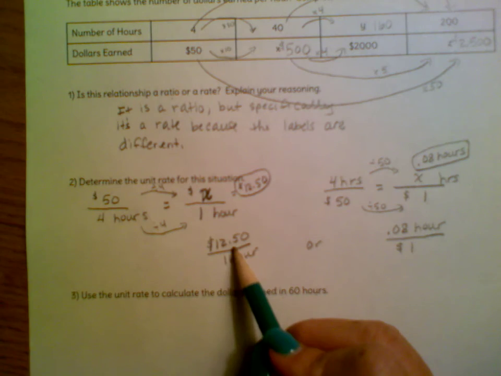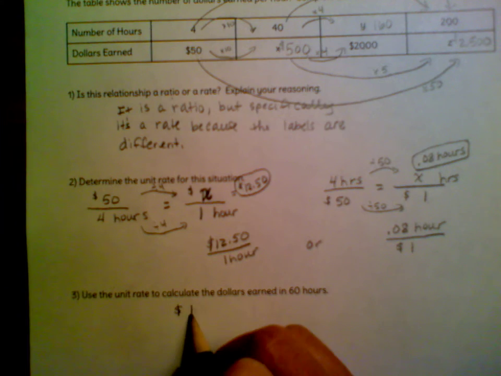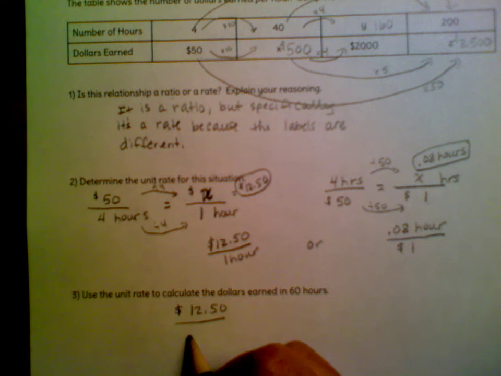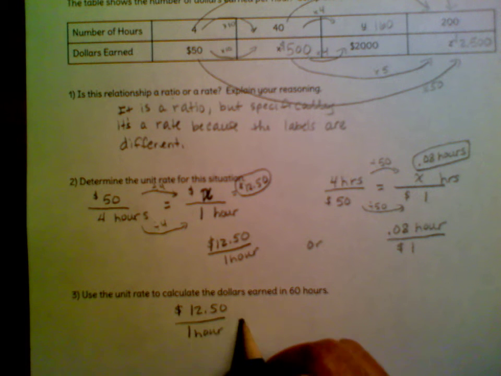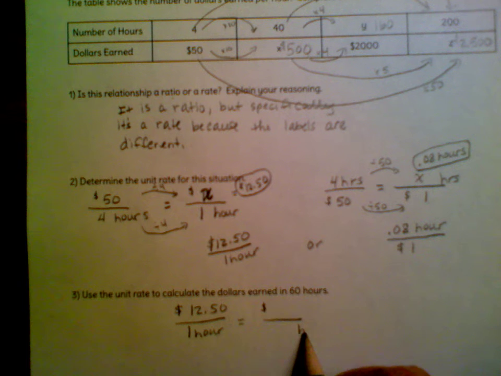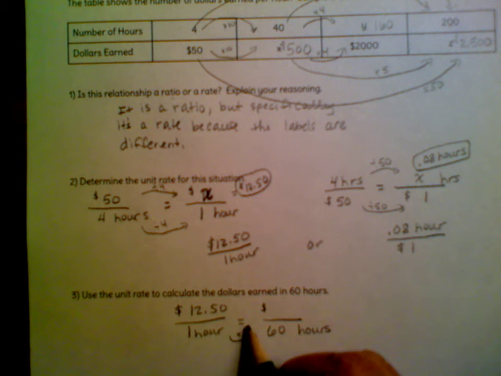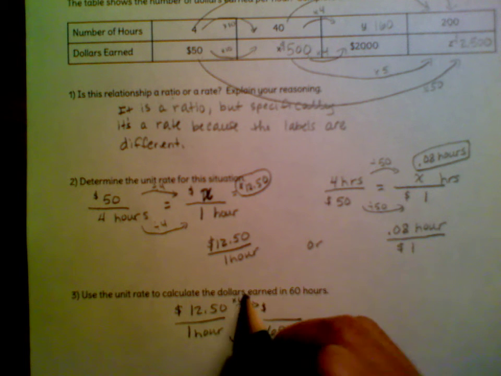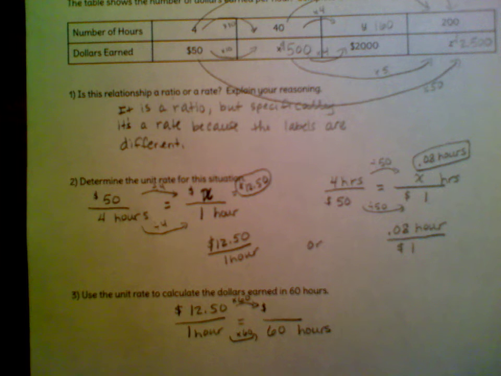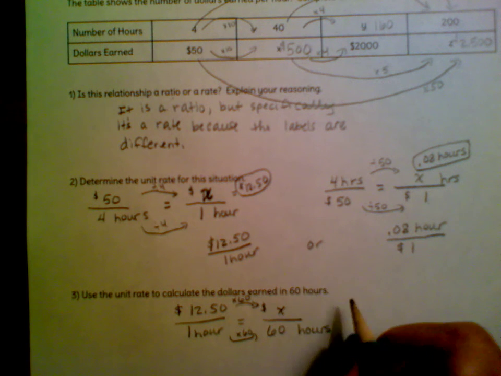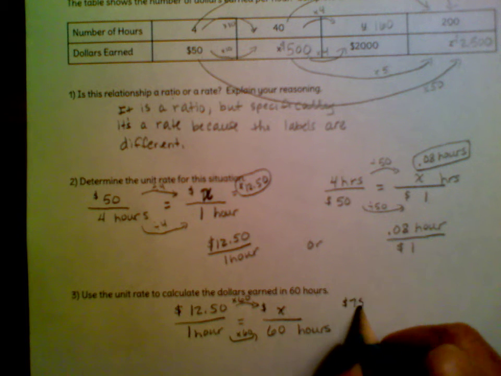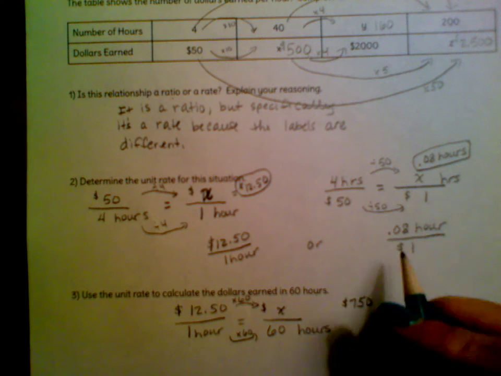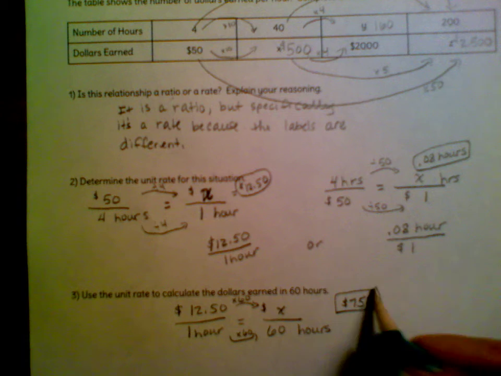I'm going to use this one. So use the unit rate, so $12.50 over 1 hour. Bring over your labels. 60 hours has to go on the bottom. Scaling up, times 60, times 60. So if I take $12.50 times 60, I get a total of $750 in the 60 hours.